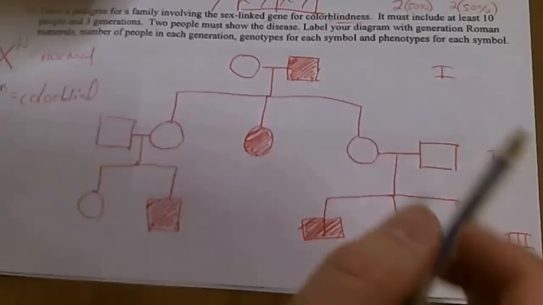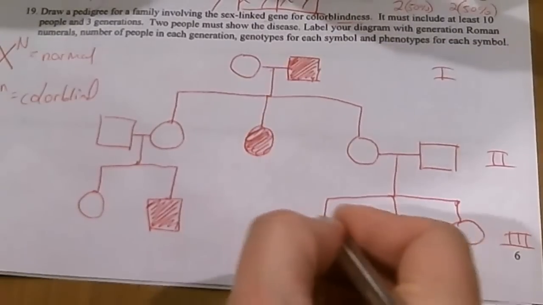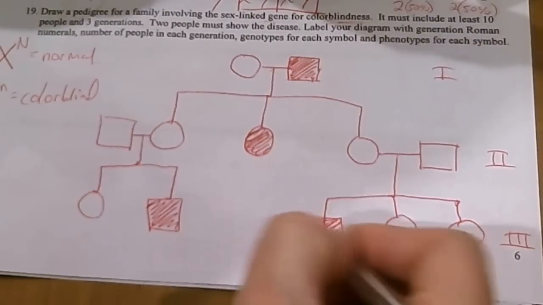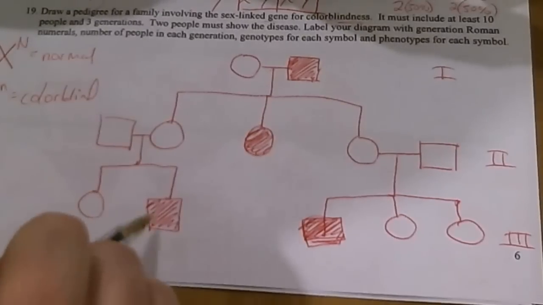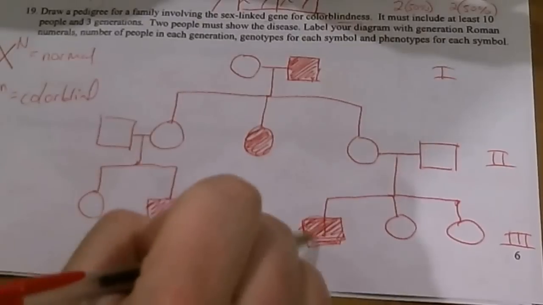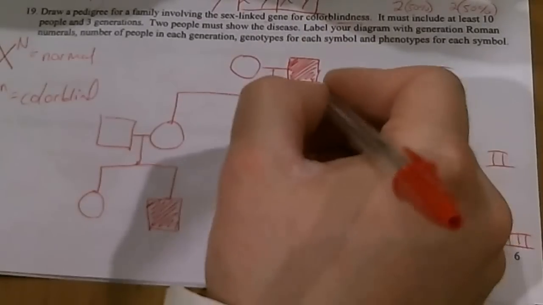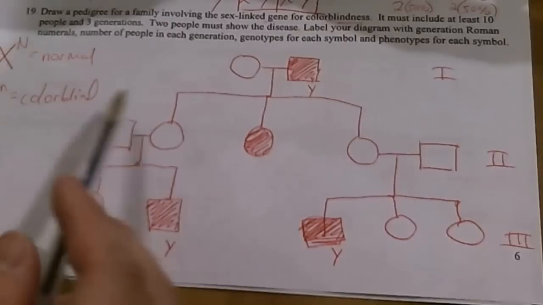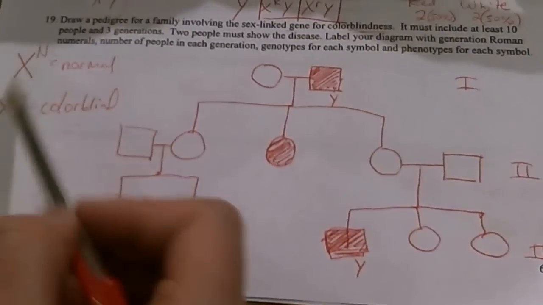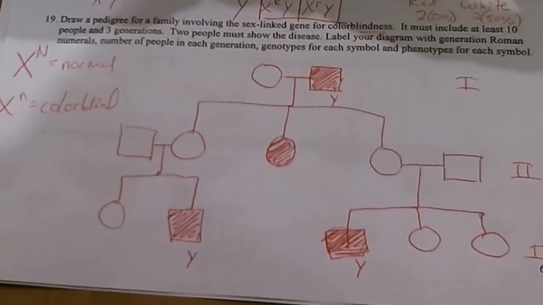Now, the easiest thing to do when we're solving one of these Punnett squares is to start with the males and look at the shaded in males and figure out their genotype. Because all of these males have something in common. They all have to have a Y, meaning that they only have one of these possible X's as their genotype.